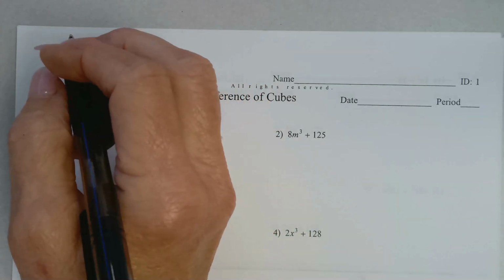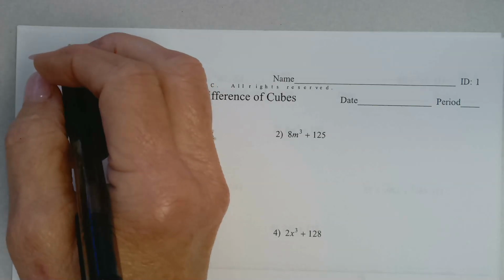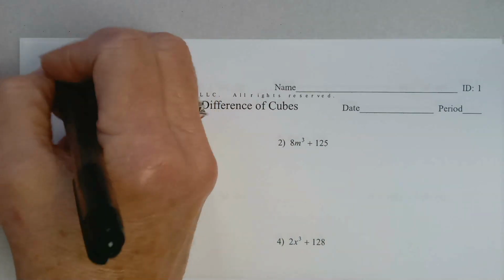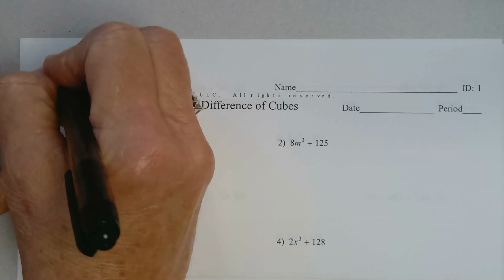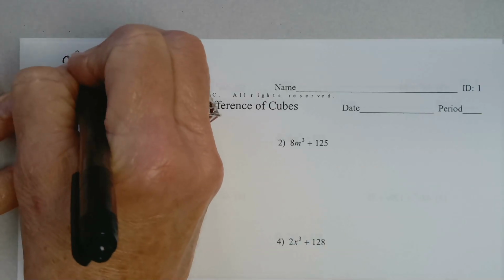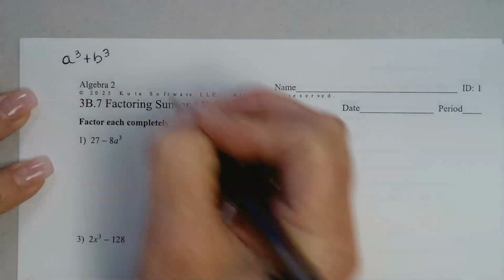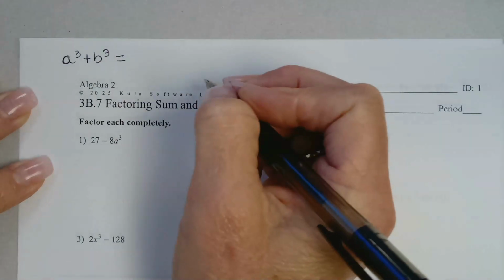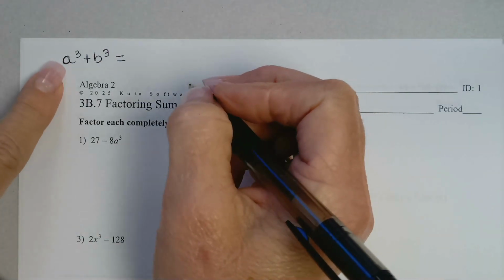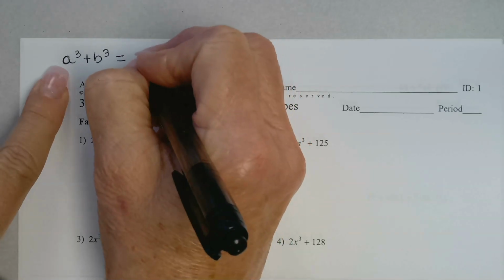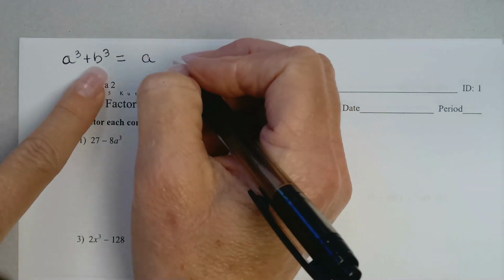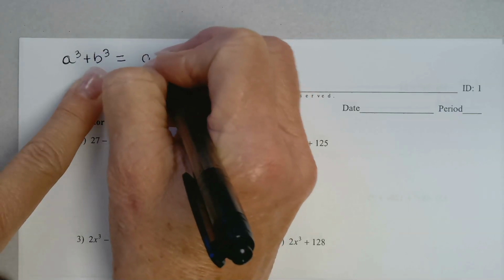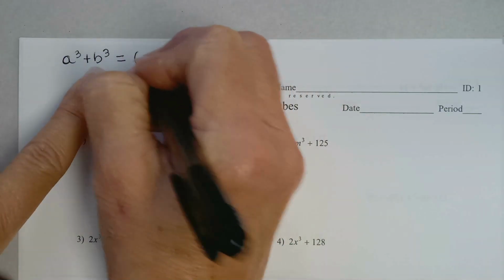All right, the first formula is this. If you have the sum of two cubes, a cubed plus b cubed, your factor will look like this. You will take the cube root of a, which is a, the cube root of b, which is b. Those will be added together.